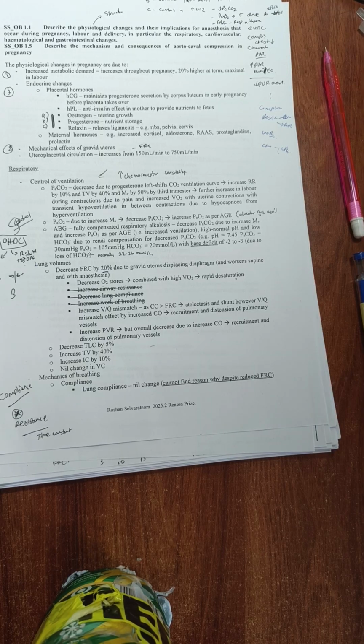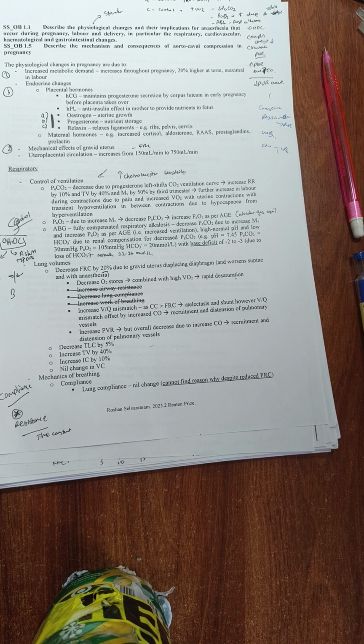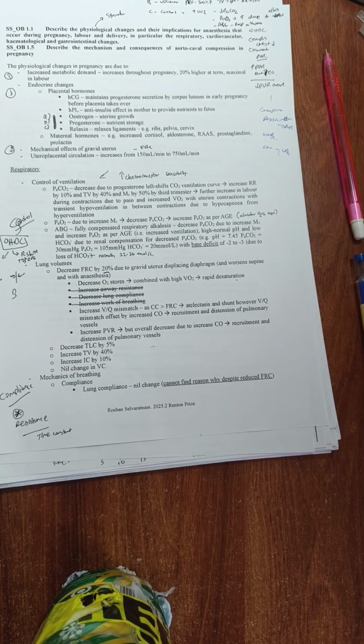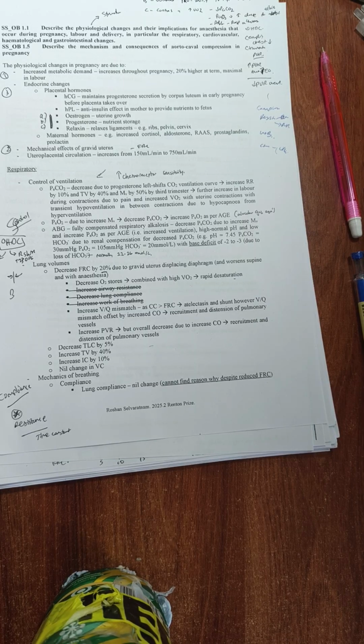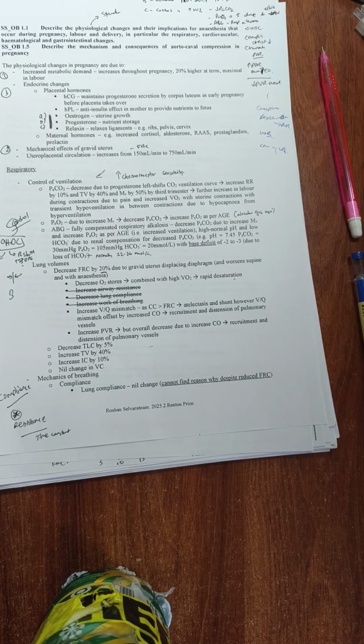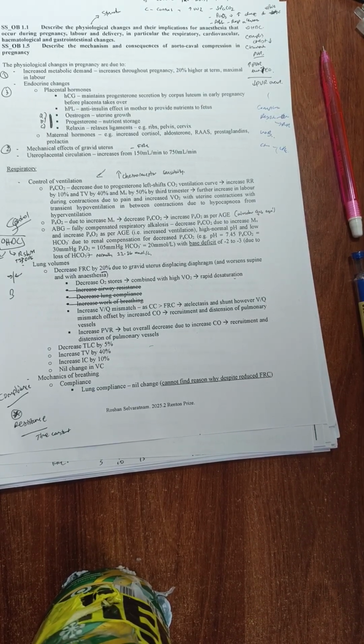Now, when you're increasing VQ mismatch because the closing capacity is greater than FRC, you get atelectasis. Okay, so you get closing of the alveoli, but you also get shunt, and that causes VQ mismatch. So atelectasis causes shunt, which causes VQ mismatch. However, because you have an increased cardiac output, that shunt which has been caused is kind of offset by the increased cardiac output. So you get recruitment and distension in the pulmonary vessels.